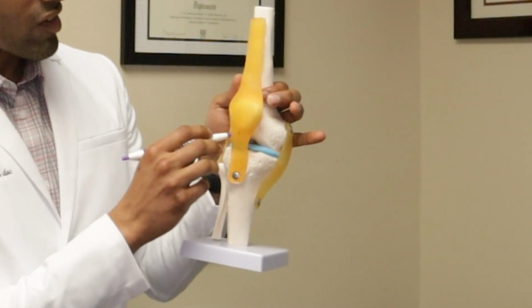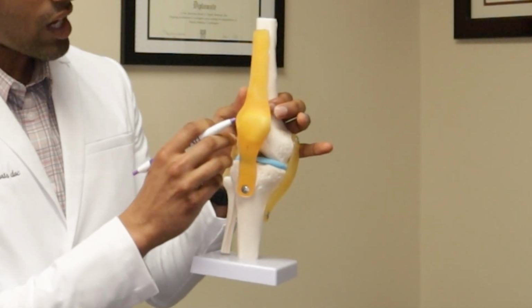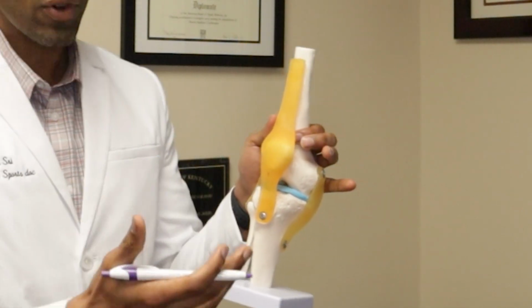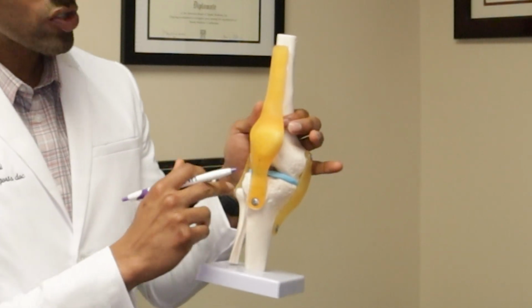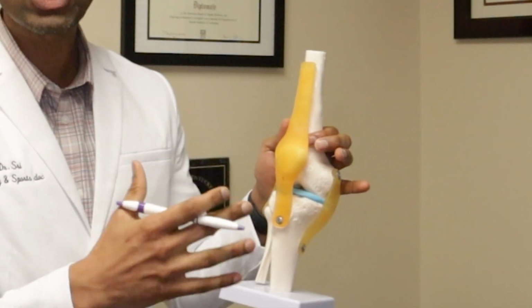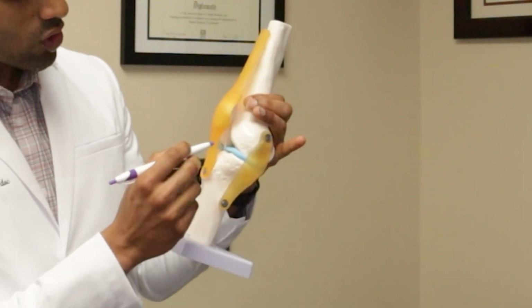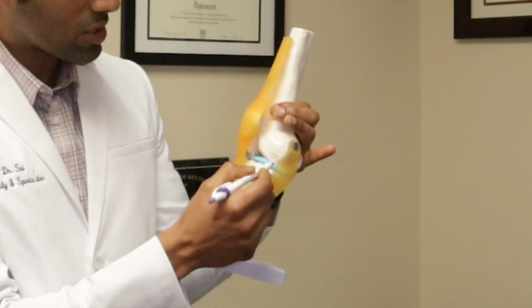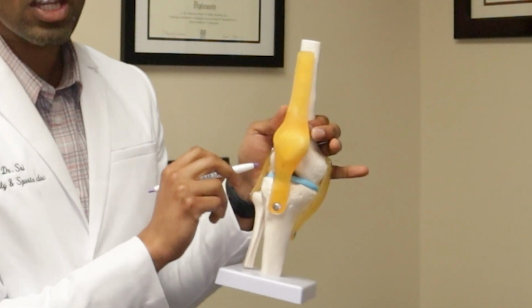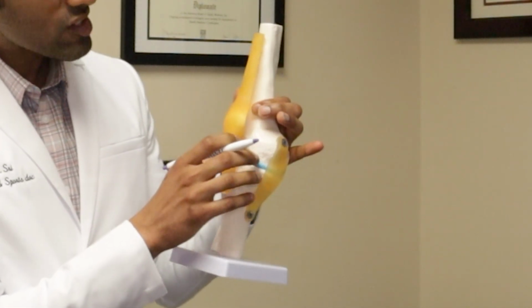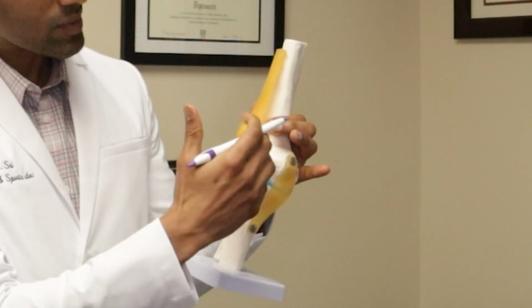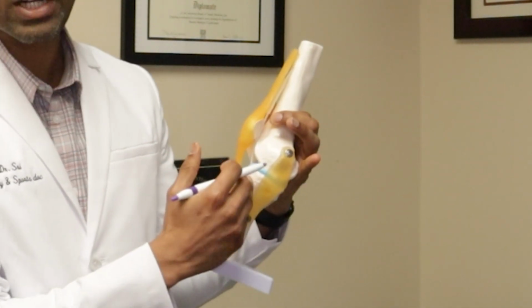The bone is covered by cartilage, and this cartilage helps to protect the bone so that the two bones don't come into contact or there's no friction between those two bones. Then you have two structures called the meniscus. You have the medial meniscus, which is the inside meniscus, and you have the lateral meniscus, which is the outside meniscus. And these structures also prevent bone and bone coming into contact.